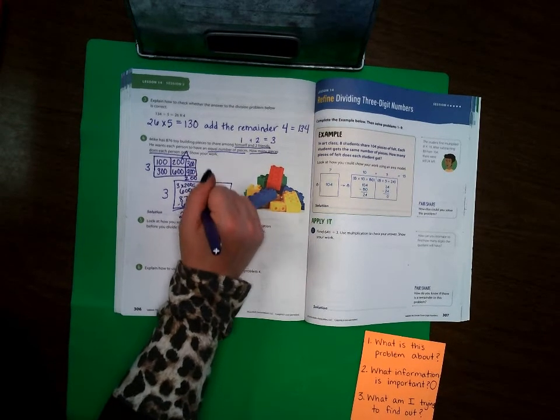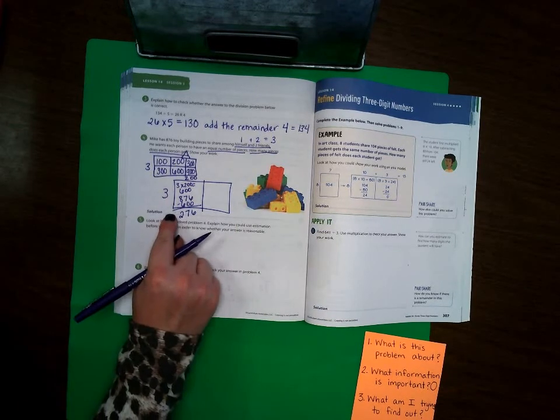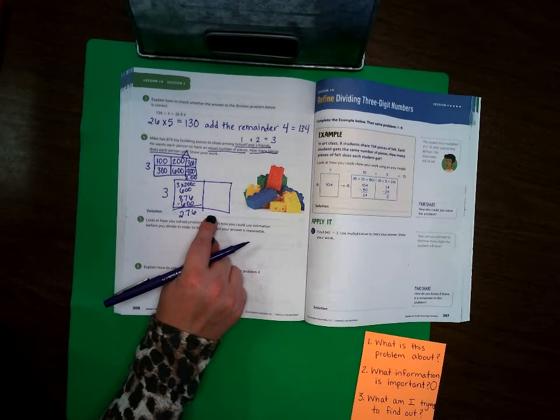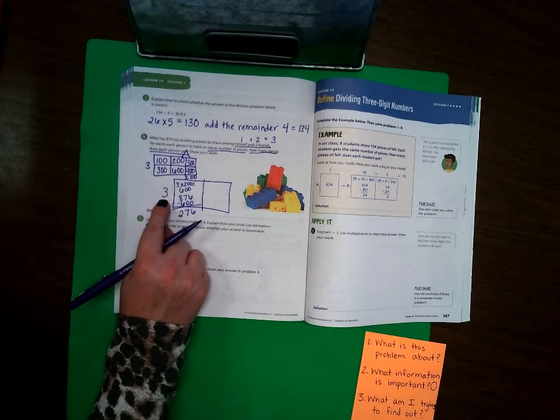276. That's smaller than 300. So now I'm going to have to use something that's smaller than 100 for this next part, okay? Could I do it times 10? Yes, I could do it times 10.